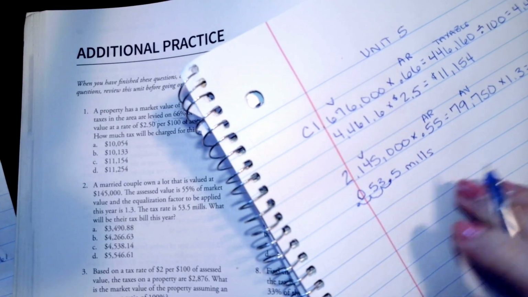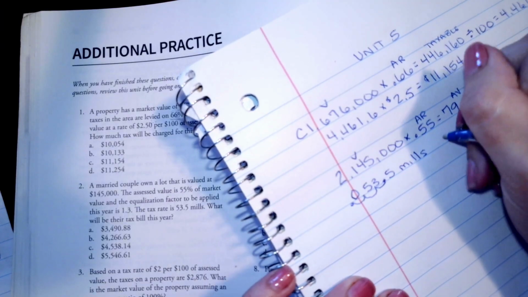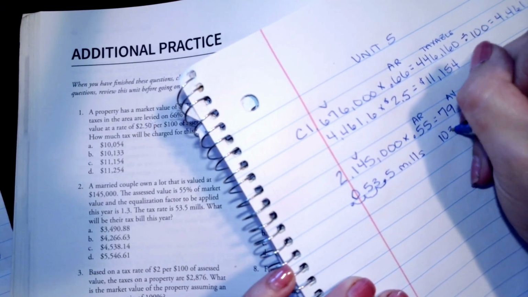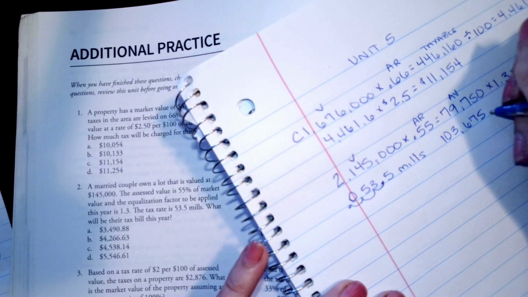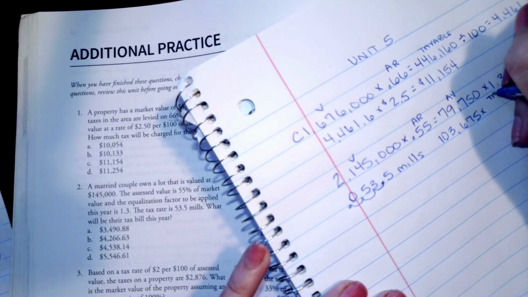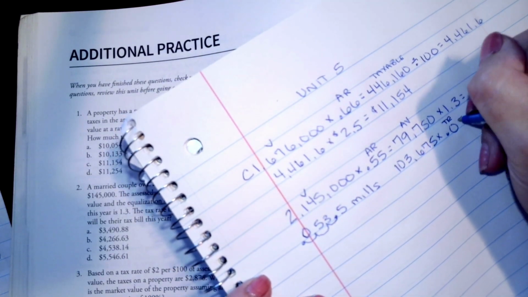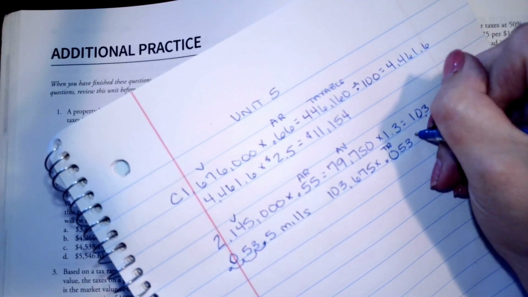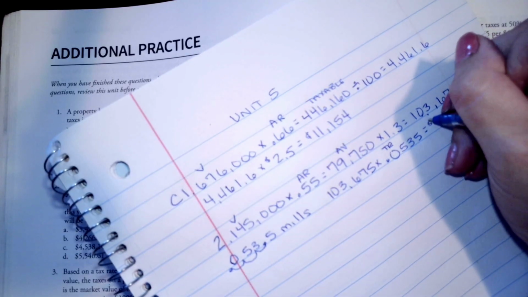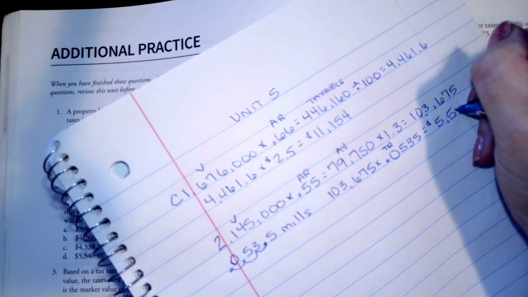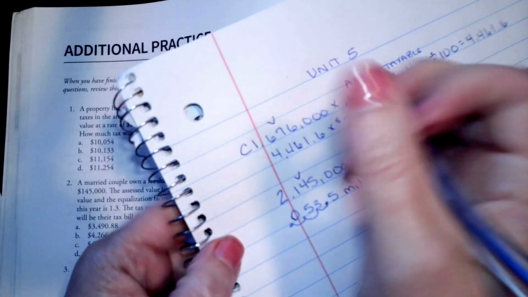So we need to take this number, 103,675, and multiply it by the tax rate, 0.0535, and you get $5,546. So your answer is D.